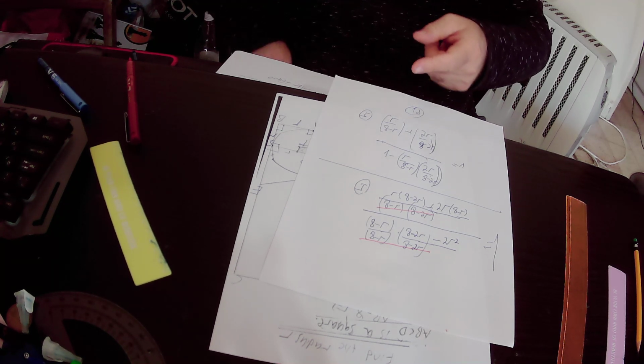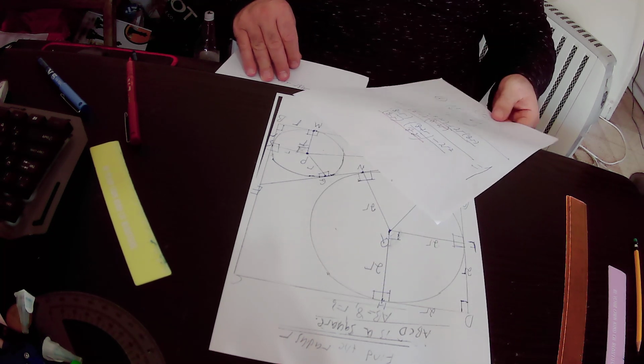We solved this equation, and we got two answers.